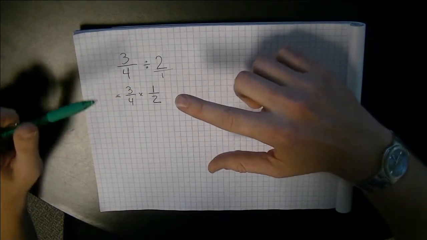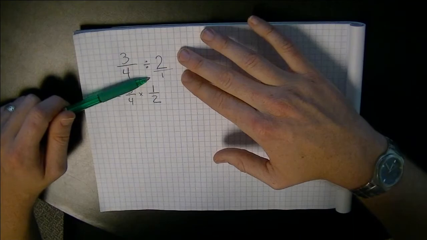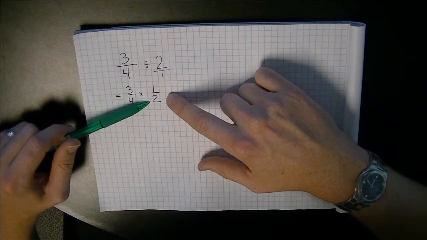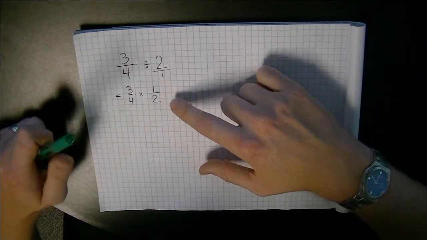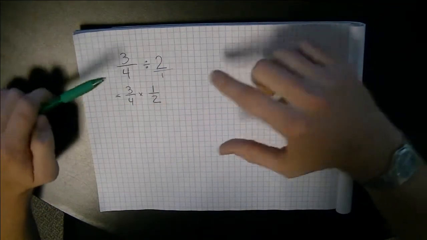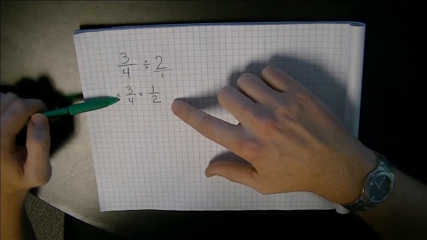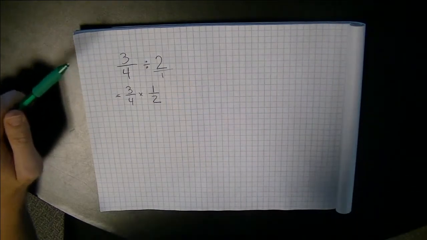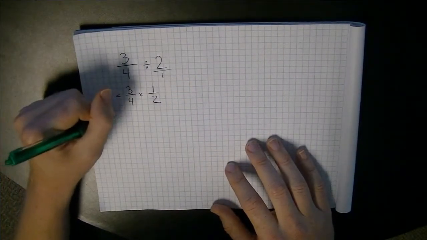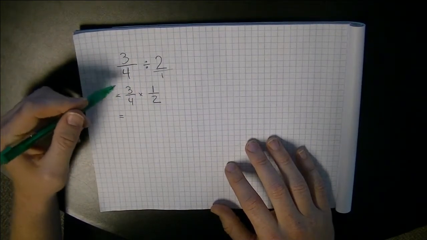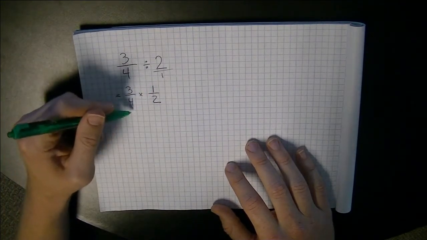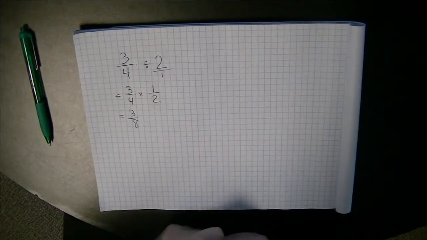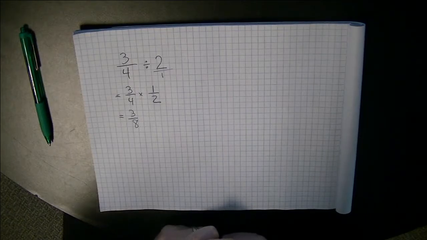Anytime you have a whole number, you can think of it as a fraction over 1. And so when I divide by this fraction, what I'm really doing is flipping the fraction around and multiplying. Like a lot of things in math, what we've just done is taken one problem and turned it into another problem that we already know how to solve. So 3/4 divided by 2 is the same as 3/4 multiplied by a half. And so now I can just multiply. 3 times 1 is 3, and 4 times 2 is 8. So 3/4 cut in half is 3/8.